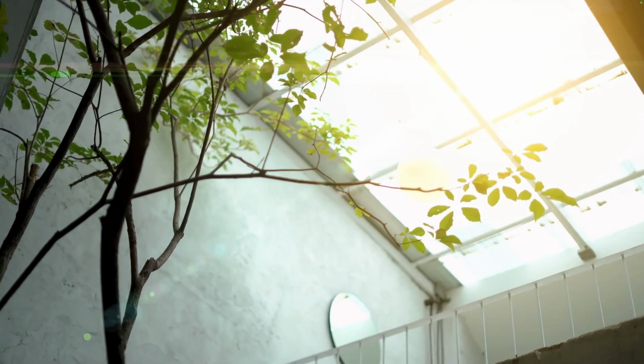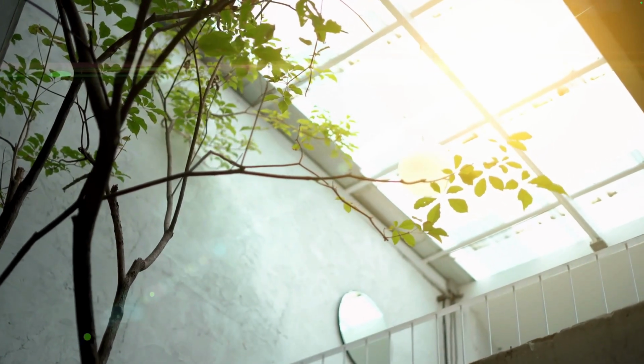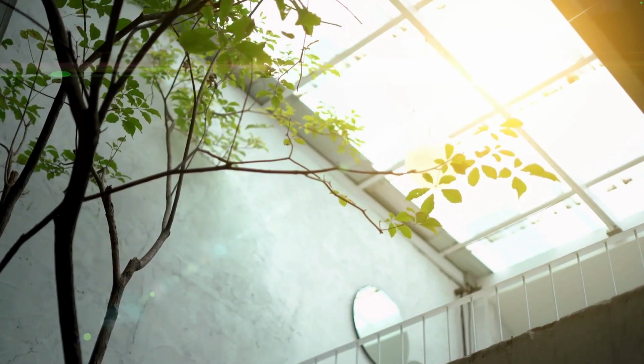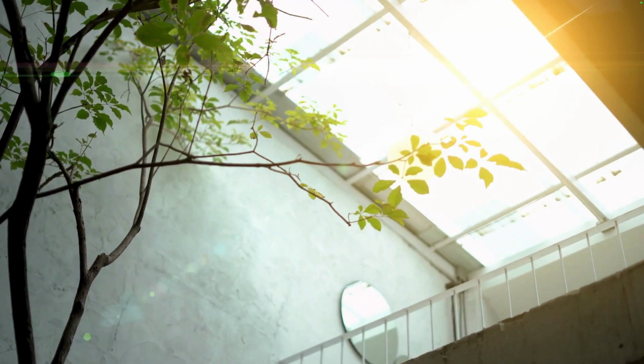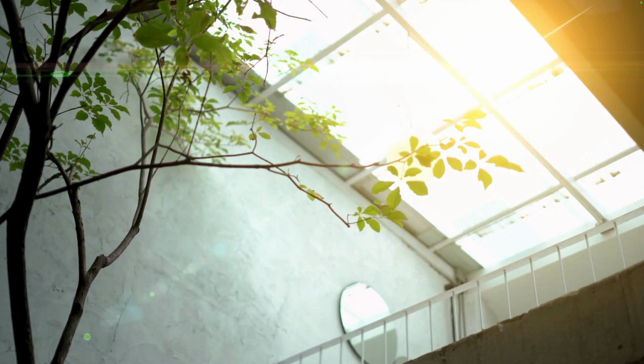One of my favorite examples of passive solar is skylights. Why build a structure that's dark inside and install energy-intensive lighting when you can have skylights and use sunlight during the day for free? There are so many advantages of solar energy.